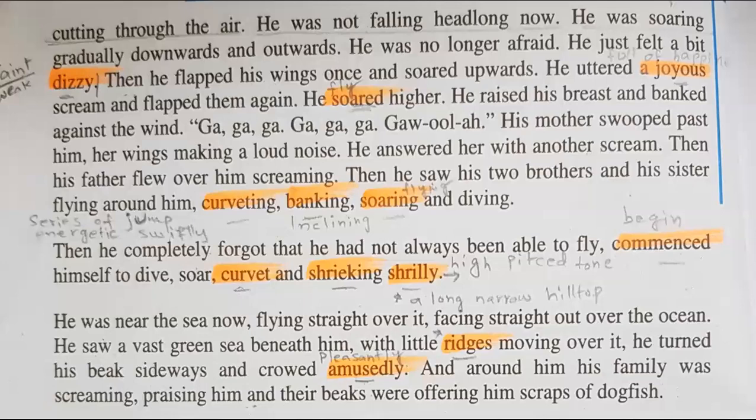He just felt a bit dizzy. He was feeling like he was not that strong or energetic, a little weak or dizzy, right? Then he flapped his wing once and soared upwards. Again, he was rising upwards. He uttered a joyous scream. It was full of joy, and of course he was feeling so glad that I can fly now, right? He soared higher, raised his breast and banged against the wind he was facing. Afterwards he was inclining and moving forward, sometimes rising up and then moving down. So he was actually enjoying all those dives.